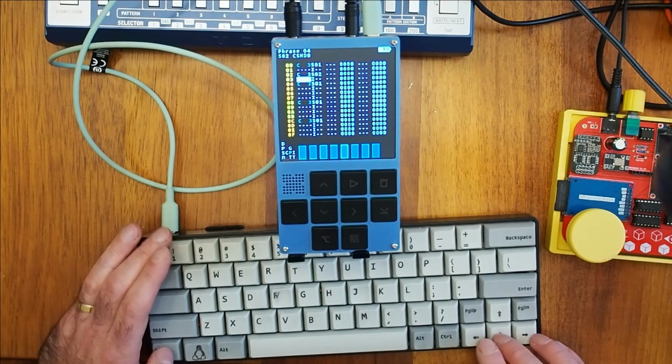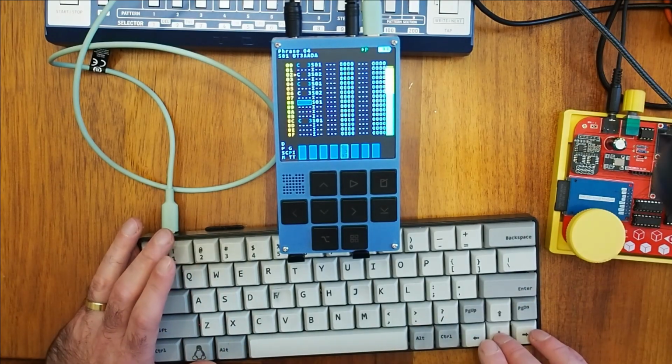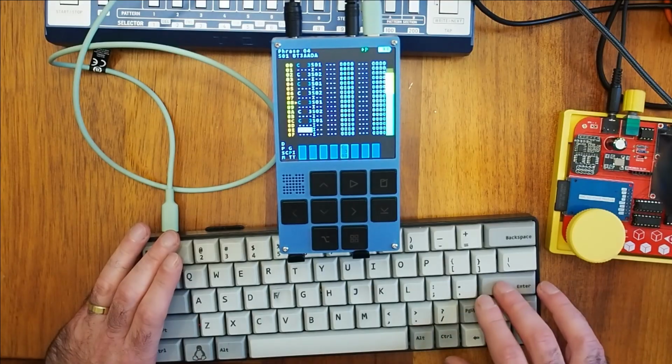Yep, just make sure it's a hat. Yep, that's the sample we want. And let's just add them in between the bass drum. Nice.